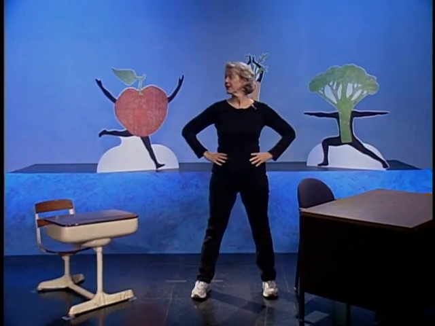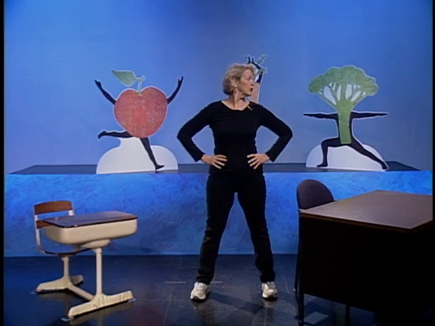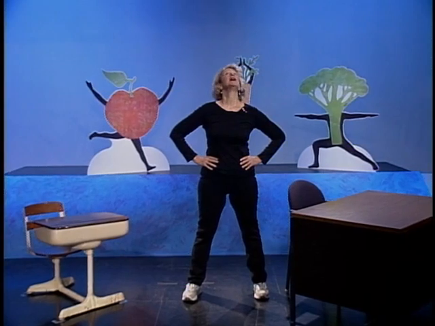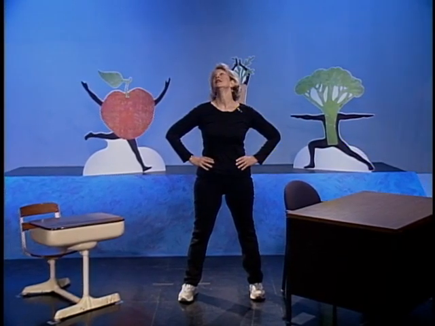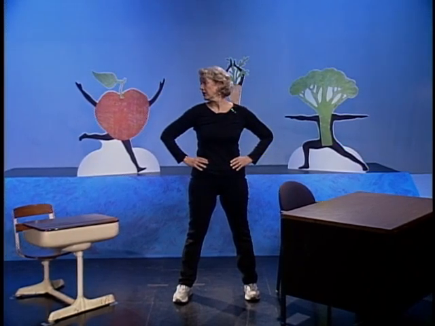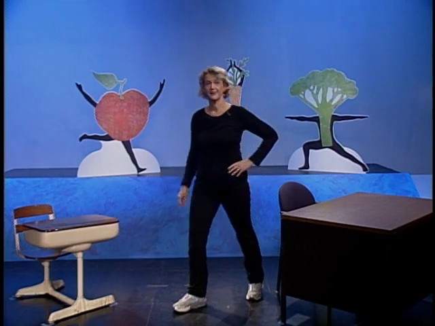Putting your hands on your hips, looking to the right, looking to the left, looking up at the ceiling, and then over to your right shoulder, over to your left shoulder, and then back in the middle. Everyone turn to the right.